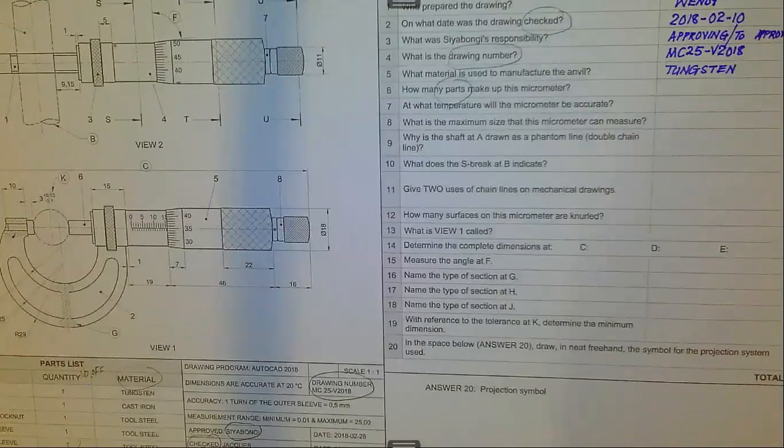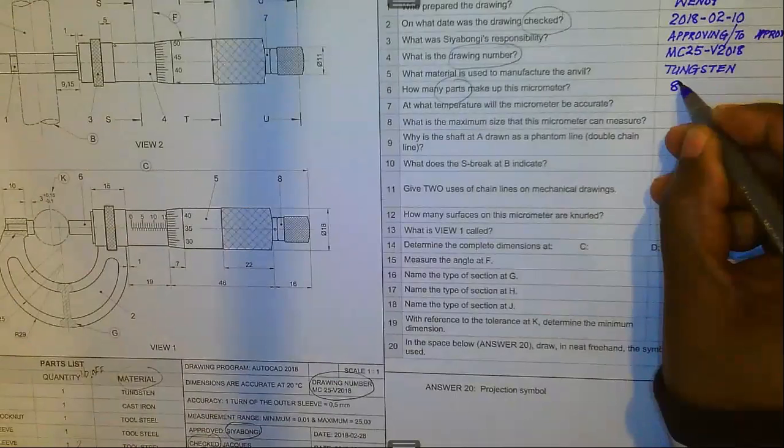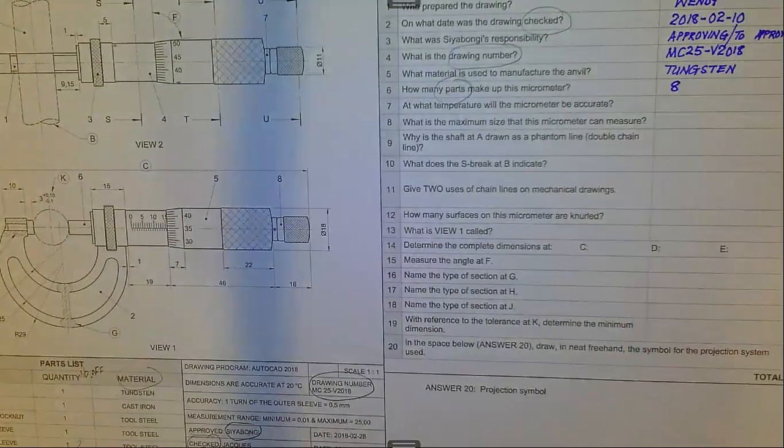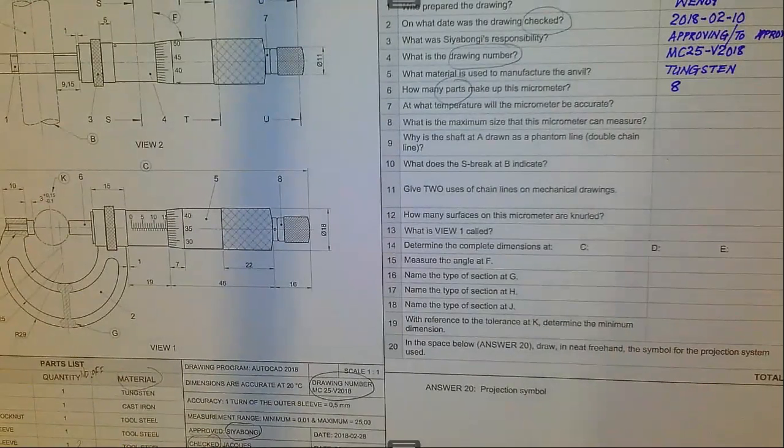At what temperature will the micrometer be accurate? Remember, we are looking at a past exam paper. This is a real paper, and it's the 2018 paper. So we are not talking about an exercise. It's a national exam paper. And see how easy it is to respond to what it is that you are looking for.